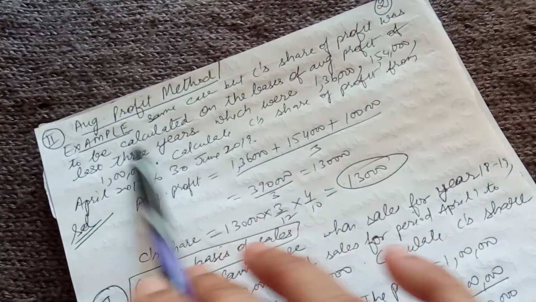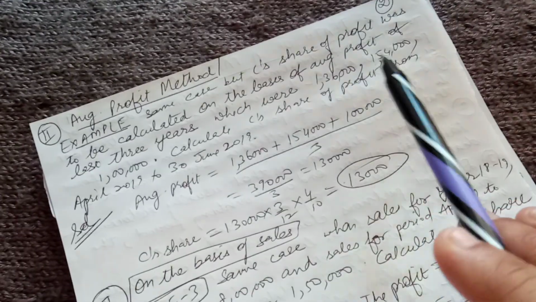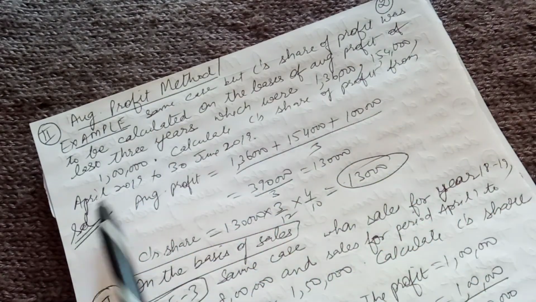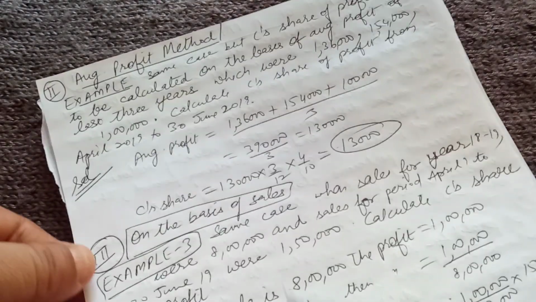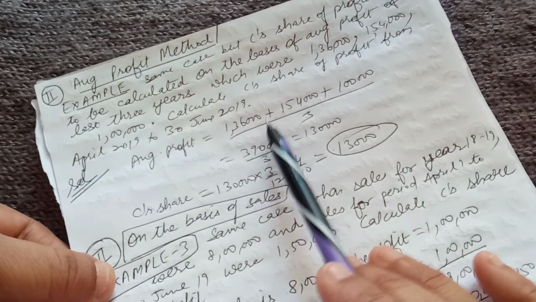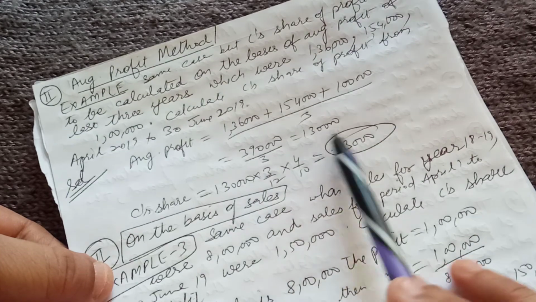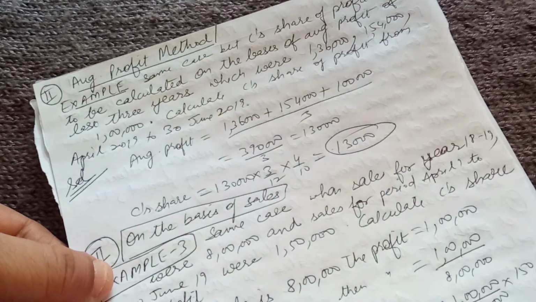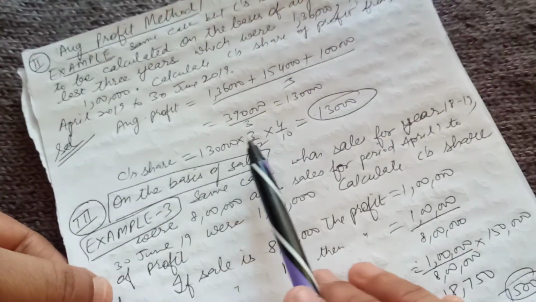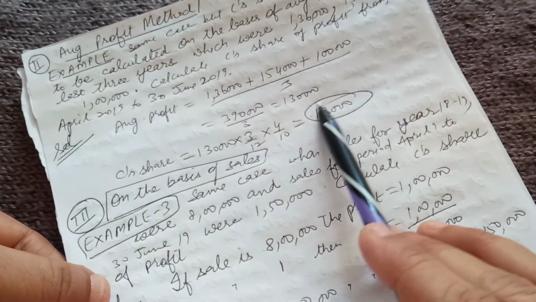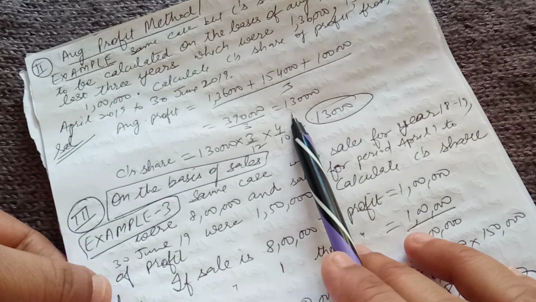The case is the same. That means he died on 30th June. The last year's profit was 1 lakh. So it is the same as before, only the profit calculation is different. Now here the average profit will be calculated. We will add up the 3 years' given profit and divide by 3, so it comes out to be 1,30,000. Now 1,30,000 for 3 months, into 4 by 10th share, so his average profit comes out to be 13,000.